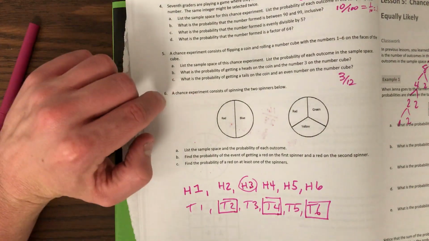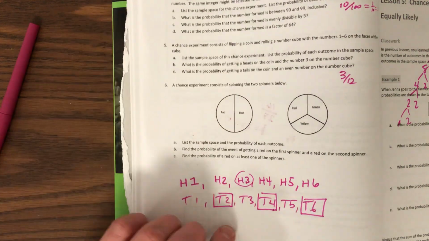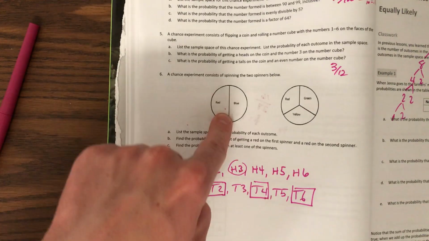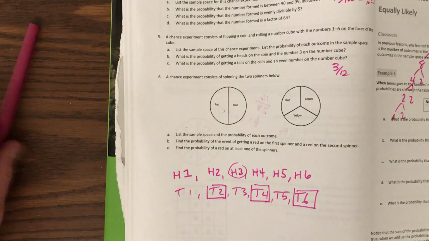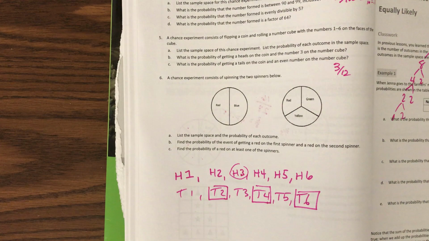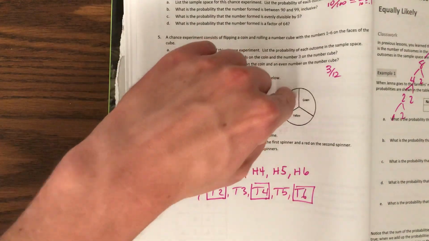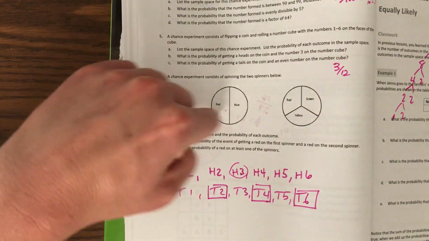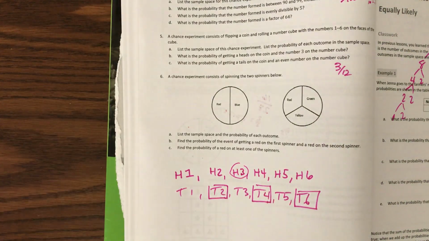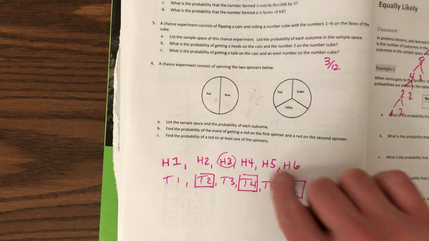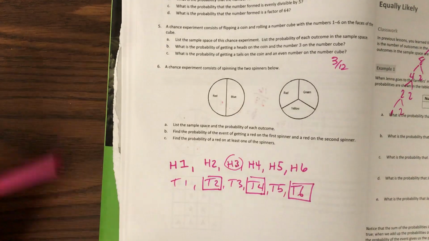All right, so number 6 is sort of the same way. You've got this chance experiment that has 2 parts. First, they spin this spinner, and then they spin that spinner, and you have to start by listing out the sample space. So like you could get red-red, red-green, red-yellow, blue-red, blue-green, blue-yellow. I see 6 possible outcomes. So you got to list those out, and then that should help you answer questions A, B, and C. After you list it out, you can just sort of pick out what you need based on the questions the same way we did here. All right.